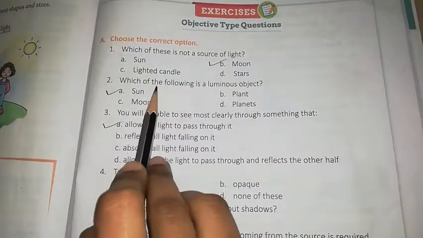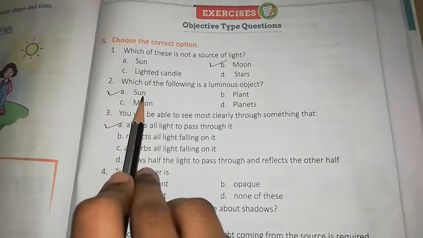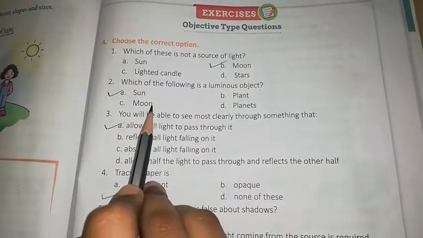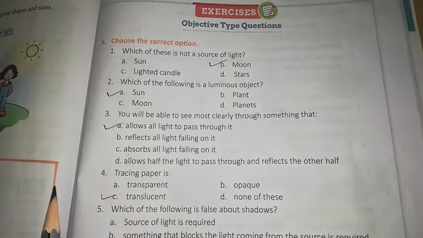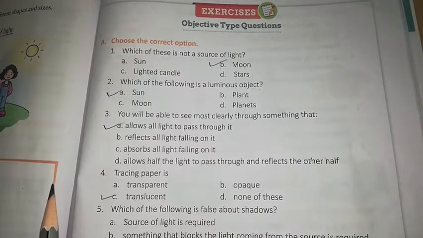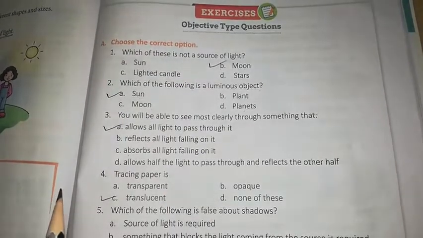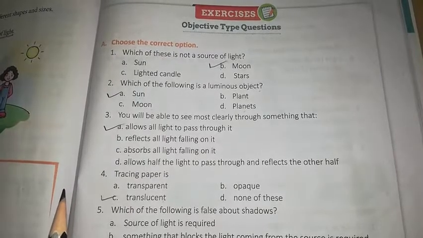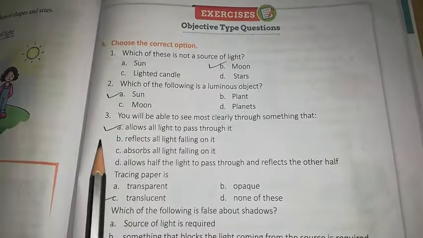Second question. Which of the following is a luminous object? Options are sun, plant, moon, planets. Which one is a luminous object? Answer is option A, sun. All others are non-luminous objects. So answer is option A, sun.